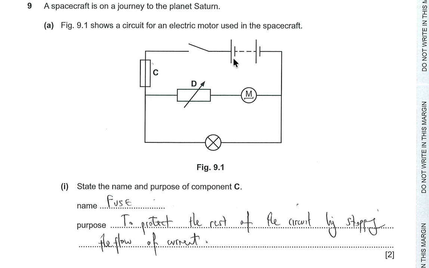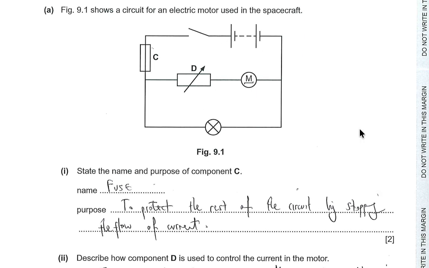Here we've got, well, really this is the symbol for a cell, but because we've got multiple cells here, this is a battery. We have a motor M, sometimes shown without this line underneath. That's a new one for me. And then finally we have a lamp, and you should know each one of these symbols. All right, let's go on.